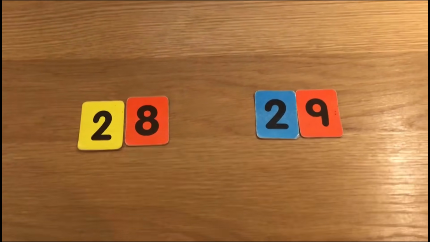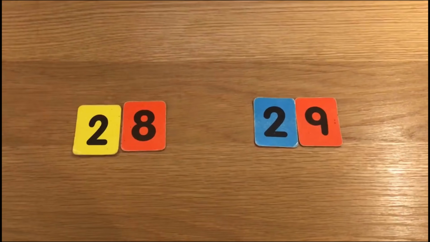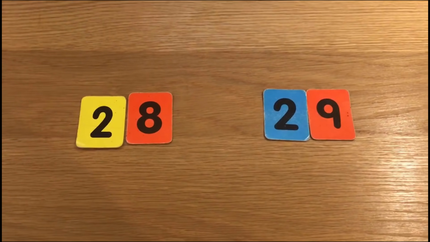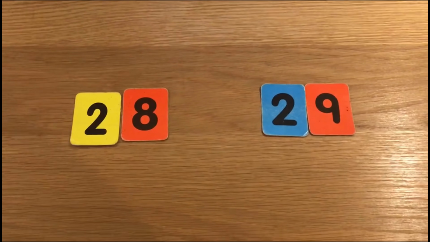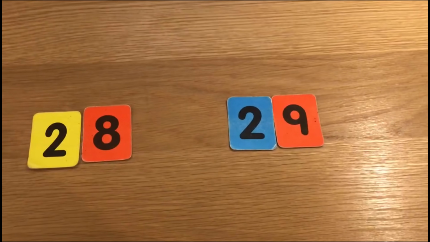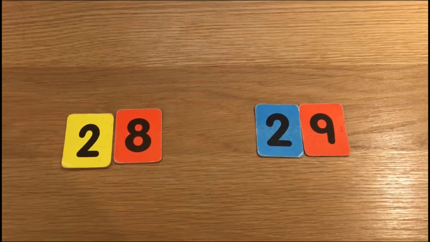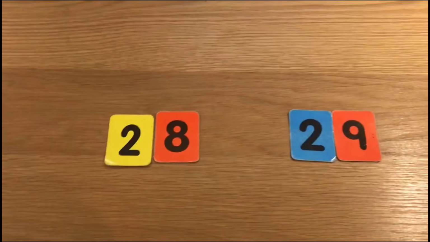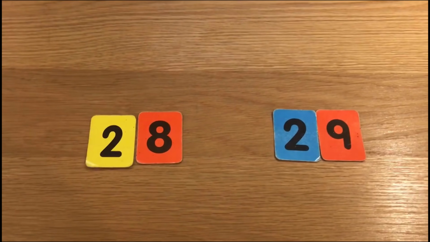Looking at the first one, 28 plus 29, I would presume that most people are going to go down the road here of round and adjust. Am I going to make it 30 add 30 and then subtract 3? Am I going to make it 28 add 30 and subtract 1? Or am I going to make it 30 add 29 and subtract 2? Whichever way you do it, you will end up with the answer 57.